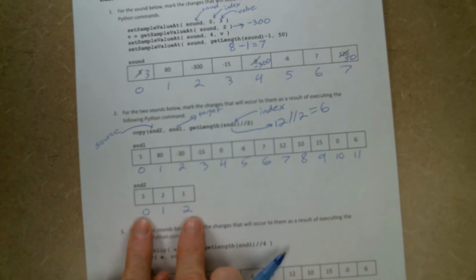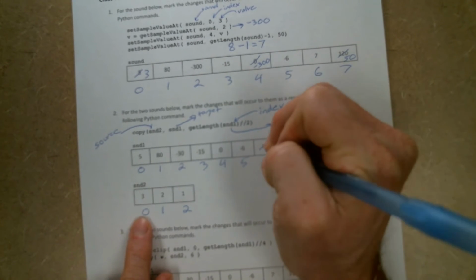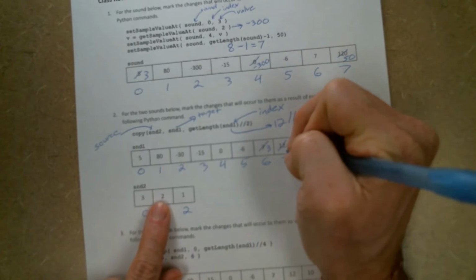So we're going to start copying at element 6, and we're going to copy all of sound 2 over. So starting right here at element 6, the 7 is going to become the 3, the 12 is going to become the 2, and the 10 is going to become the 1.